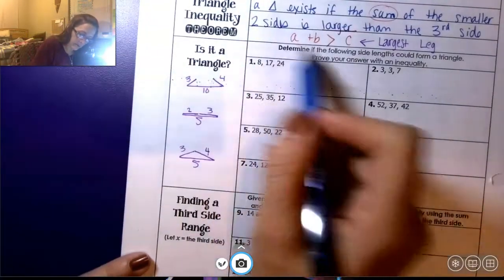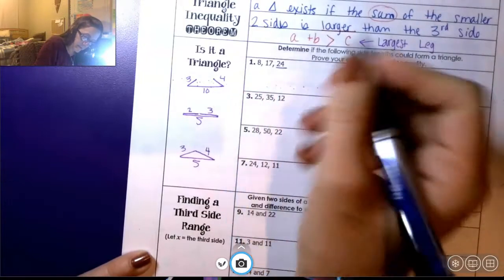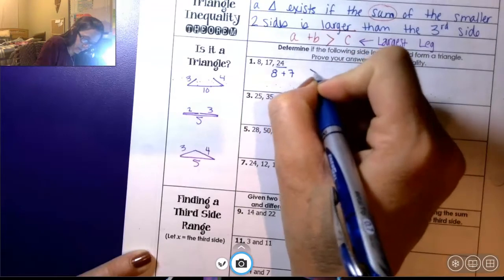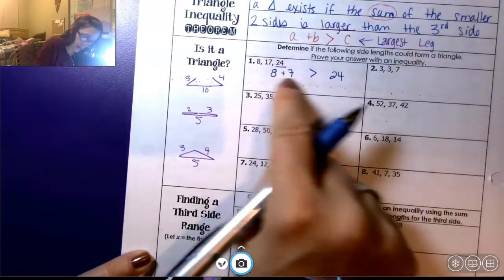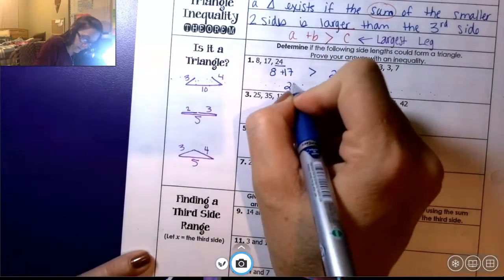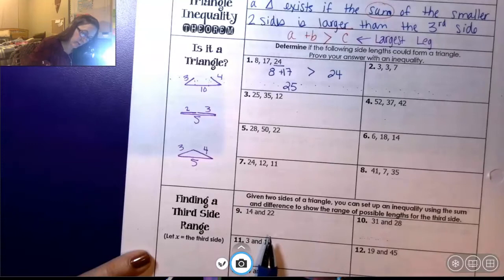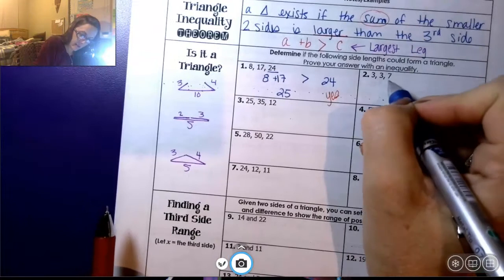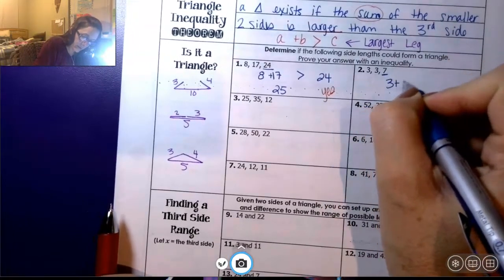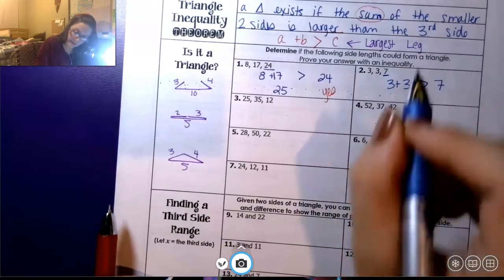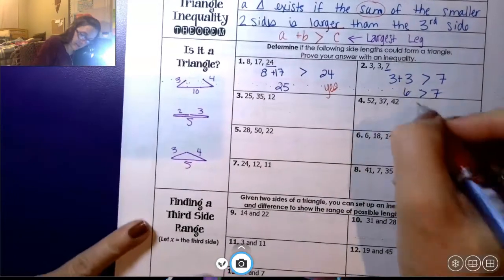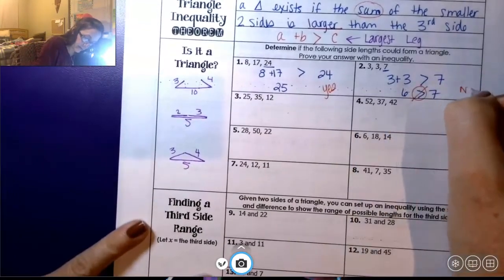So knowing that, remember, you always want the largest side over here. 24 is the largest side. I'm going to do 8 plus 17, which has to be greater than 24. 8 plus 17 is 25. 25 is greater than 24, so yes, over here we have a triangle. The largest side is 7. 3 plus 3 is 6, which is not greater than 7, so no, this one over here does not work.